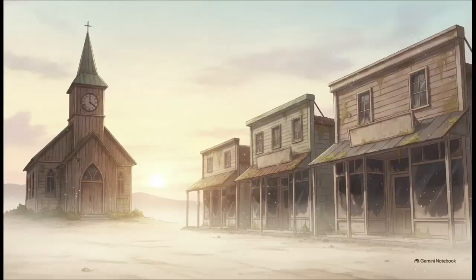Now, to make this setting really work, the text doesn't just lazily say it was spooky. It gives us three very specific, highly evocative details: empty houses, abandoned shops, and a church with a broken clock. That last detail, absolutely brilliant. A broken clock doesn't just mean no one is around to do maintenance. It symbolically tells us that time itself has stopped in Black Hollow. This establishes an atmosphere of total, crushing isolation. It is a town completely frozen in time, just waiting for someone to disturb the dust.